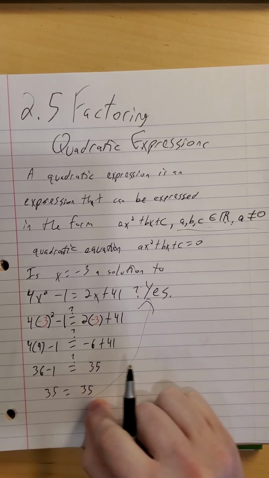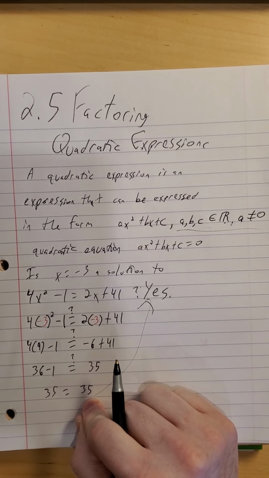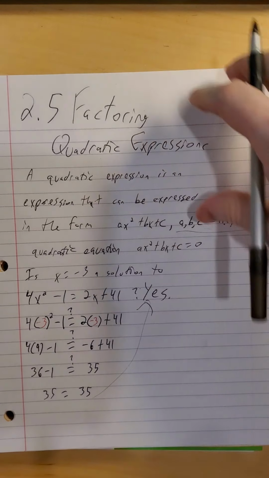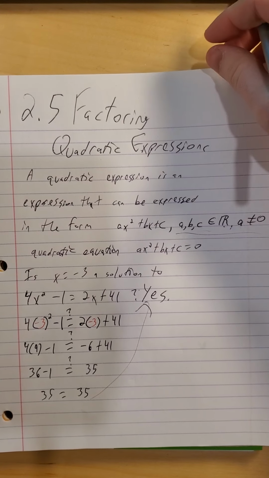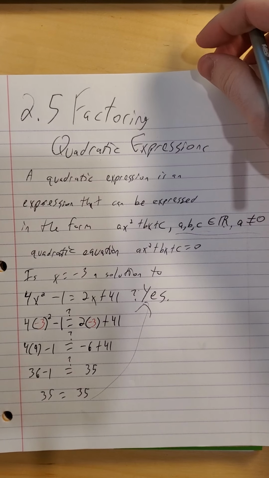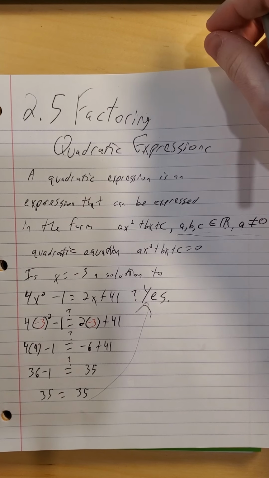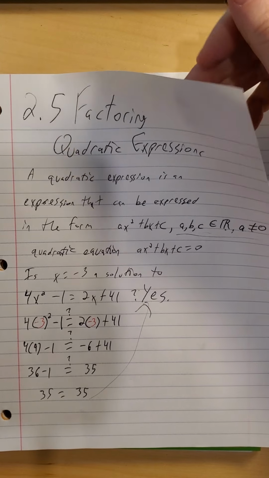If we had a statement that was nonsense, 35 is equal to 24, no, it's not a solution then. So the different thing about quadratics versus linear equations is that we can have more than one solution. We saw that in our absolute values as well, that it introduces the possibility of multiple solutions to a single equation.